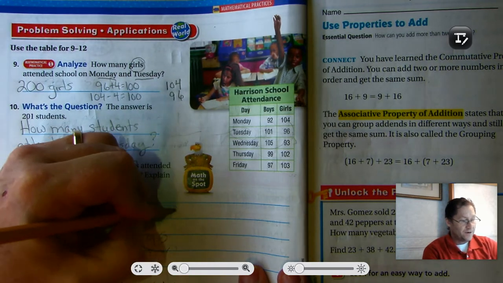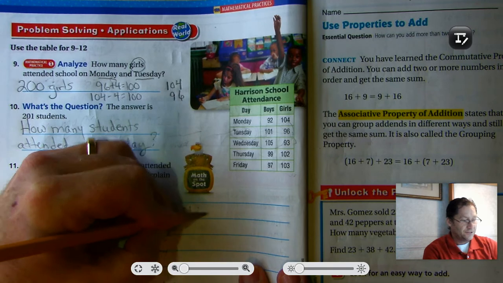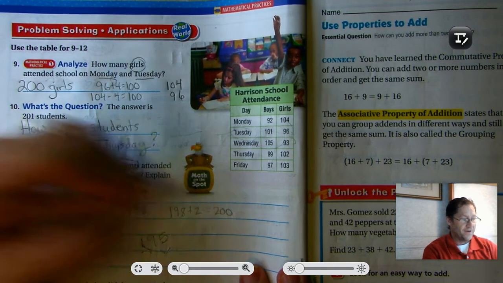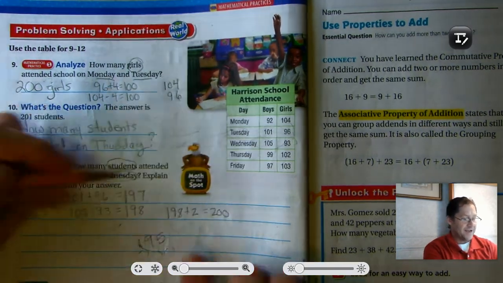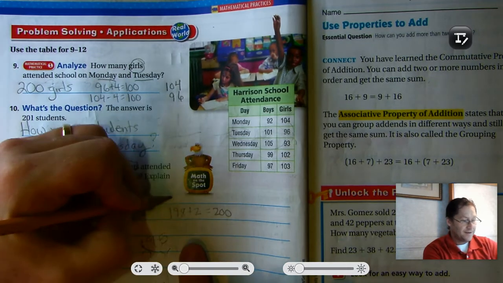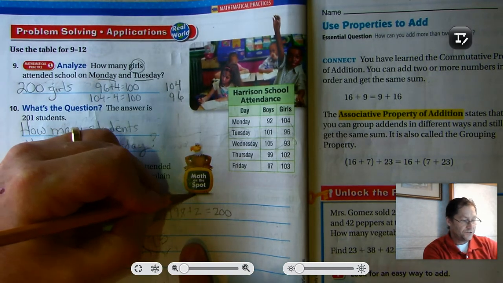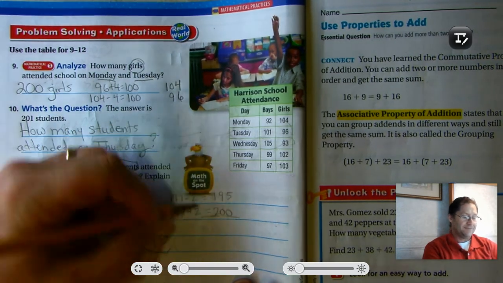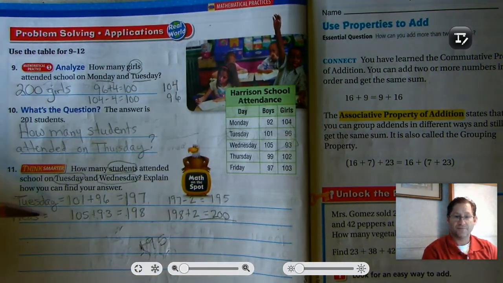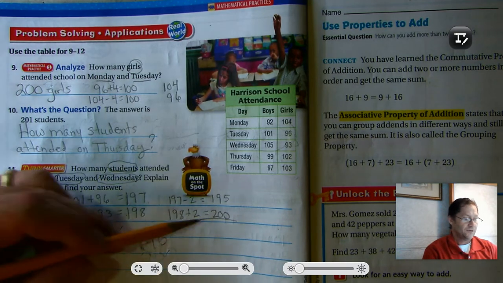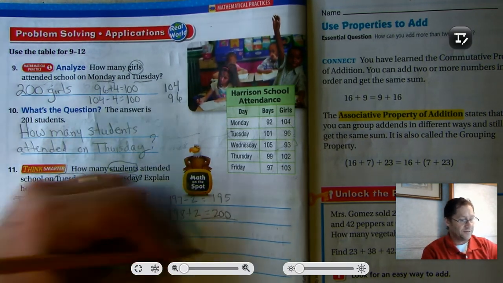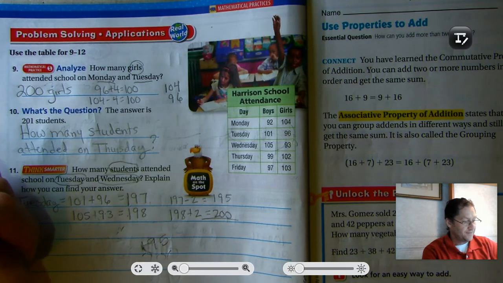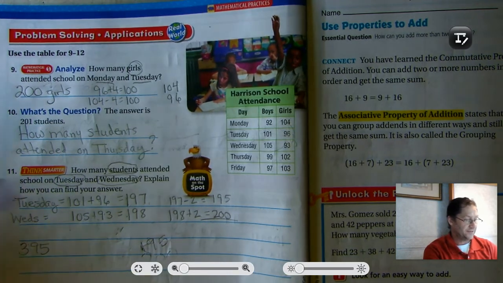Now, I think it would be easiest to just use friendly numbers in this case. So I'm going to change 198 to 200 by adding 2. Because I added 2 to 198, I need to subtract 2 from 197. And that gives us these two nice numbers that we can add easily in our head. 200 plus 195 more is 395 students.